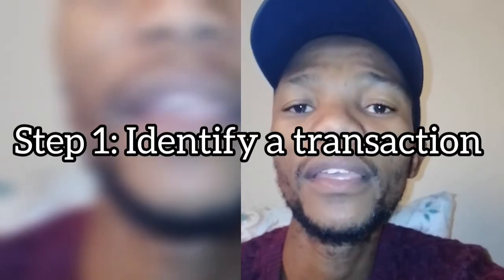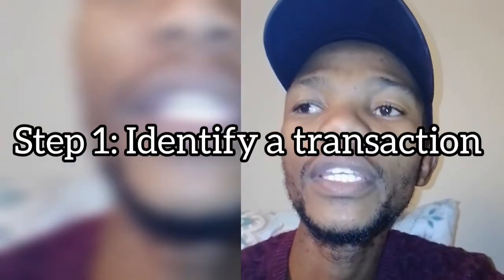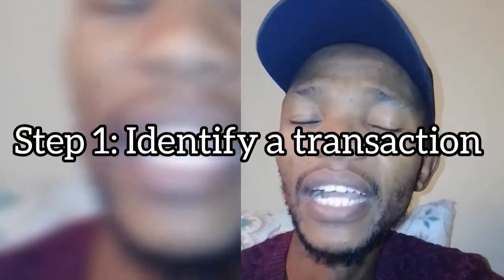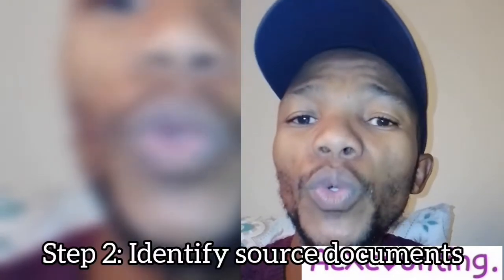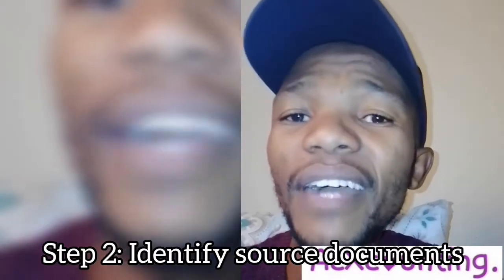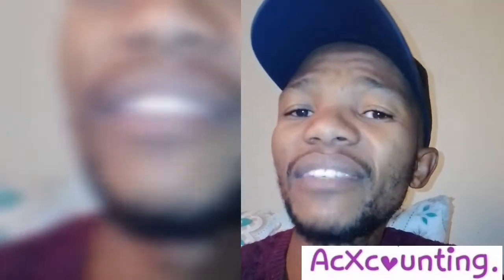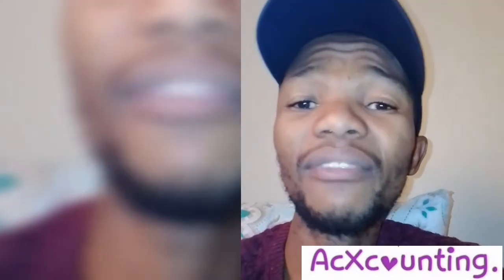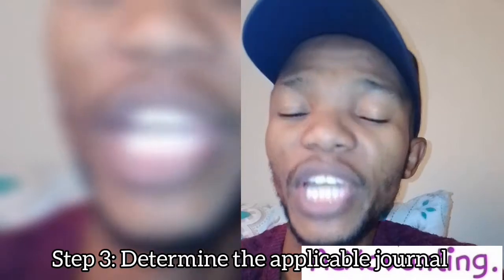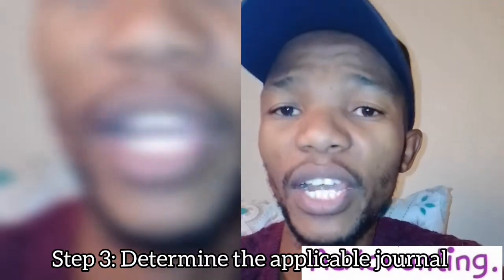Number one, in the accounting process, you need to have the transaction. That's number one. You need to have a transaction, right? Then number two, you need to identify source documents from the transactions. After you've identified the source documents, then you'll have number three, which is the journals. You'll be able to prepare the journals.